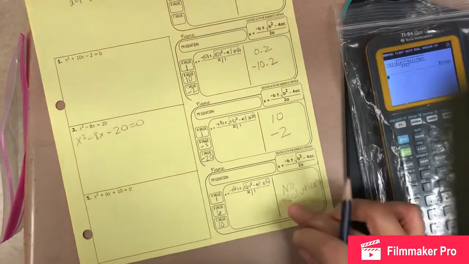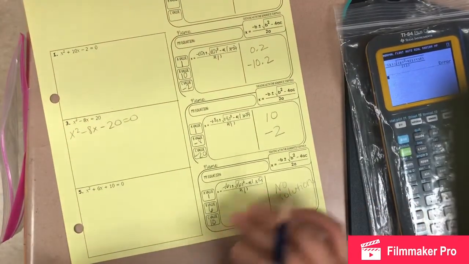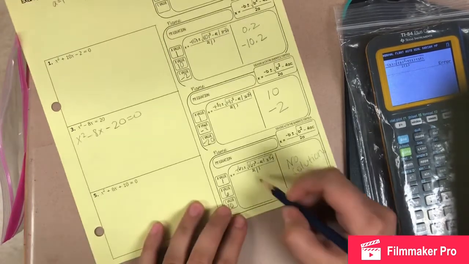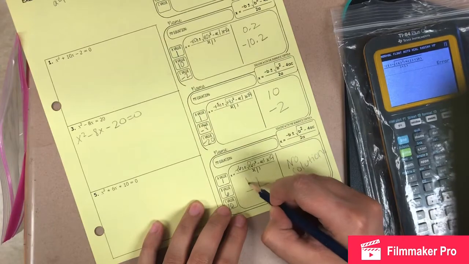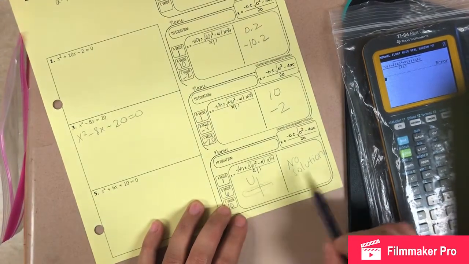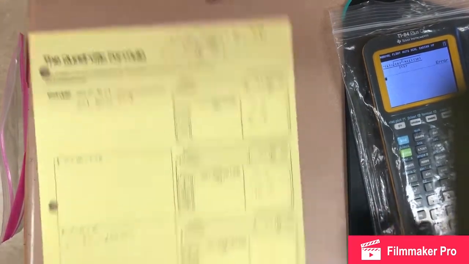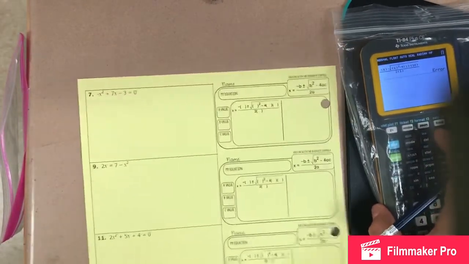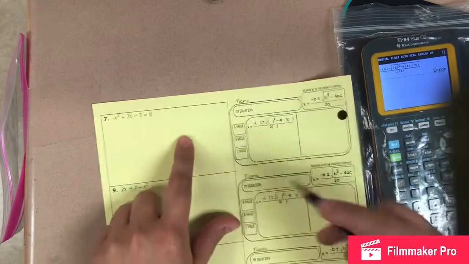So in this particular case, even if you typed it in all correctly and it still shows error in the calculator, what this means is that the graph of this equation is not going to touch the x-axis at all. So that's why it's called no solutions on this one. So don't be alarmed if that does happen. Number 7, it's already set equal to 0, so all we need to do is assign the values.